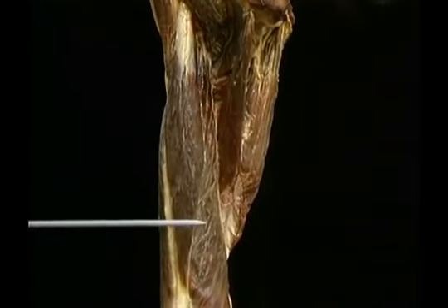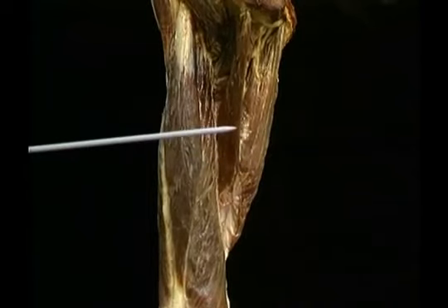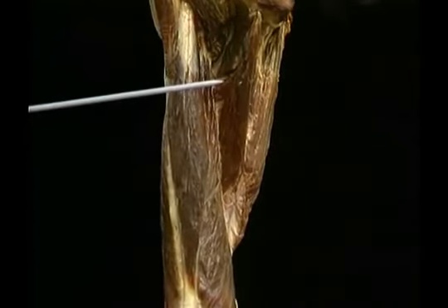We need to digress for a moment to look at a structure called the adductor canal, which lies between vastus medialis and the adjoining adductor longus muscle. The adductor canal is important because the femoral vessels run through it in their course from the front of the thigh to the back. Here's vastus medialis. Here are the adductor muscles, magnus behind, longus in front, and brevis up here.